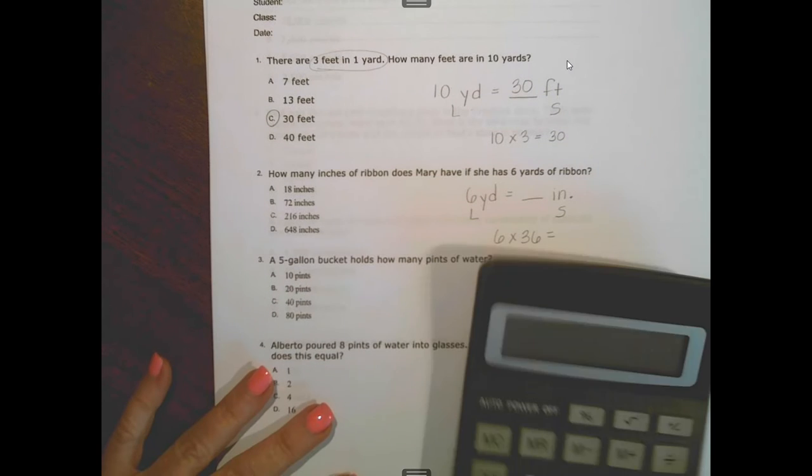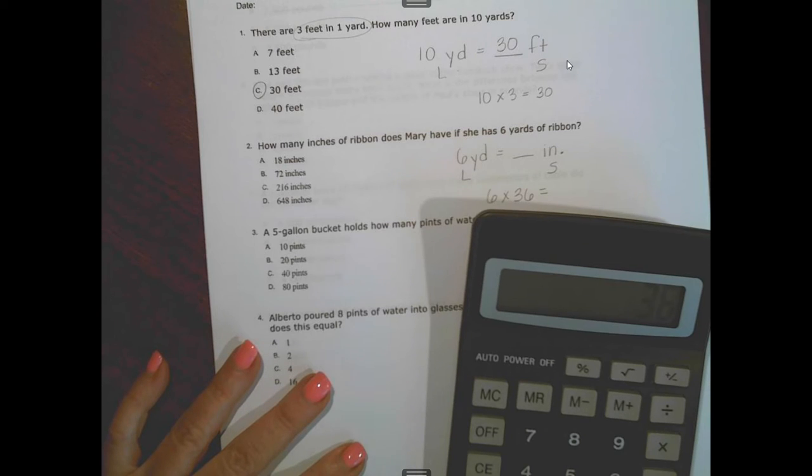You were allowed to use a calculator to make that quick. So I'm just going to take 6 times 36. I get 216 inches. That is also answer choice C.